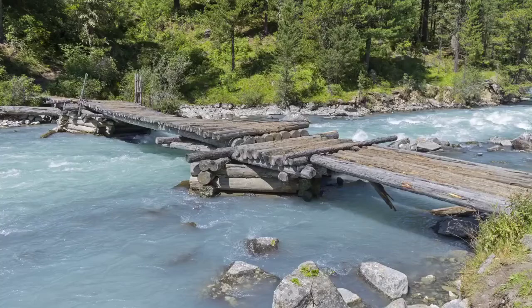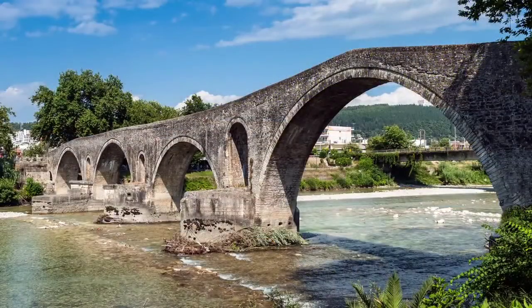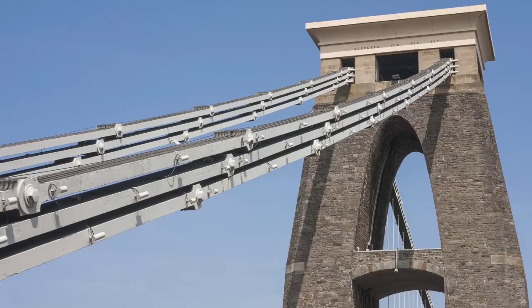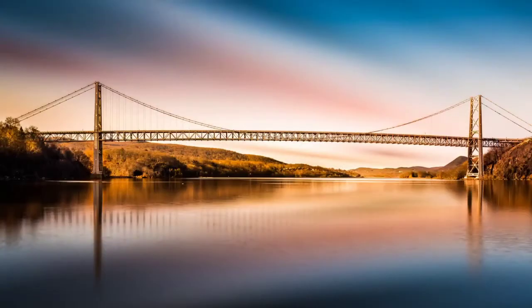Practical limits of beam bridges and arch bridges were reached, and engineers were forced to look for a new approach. Eventually, they combined the features of simple rope bridges with the remarkable strength of steel chains and cables. The result was the modern suspension bridge.